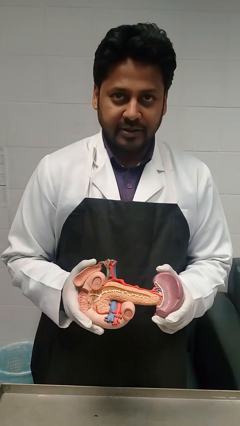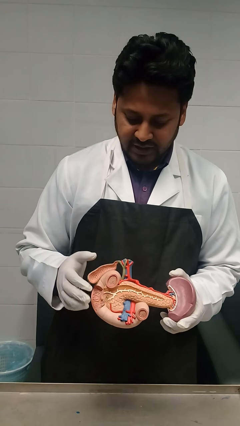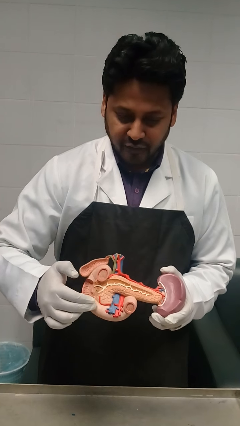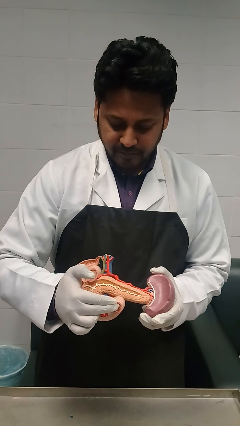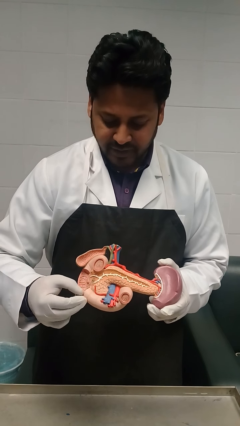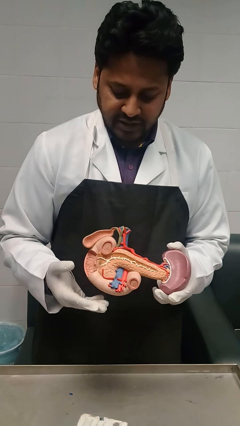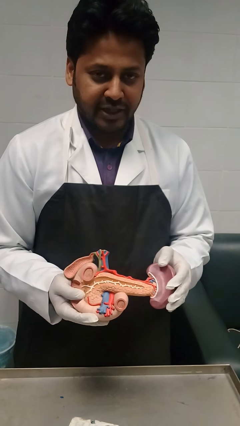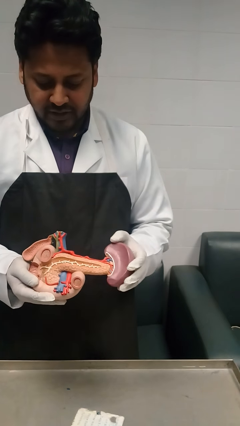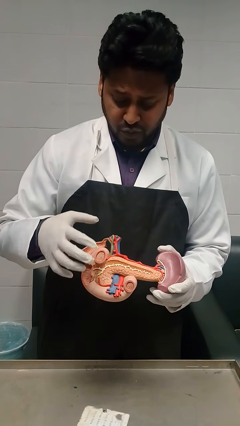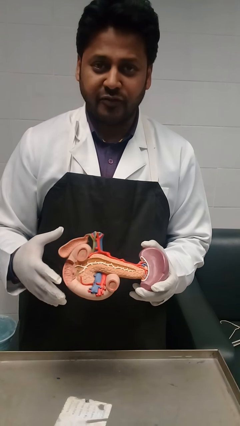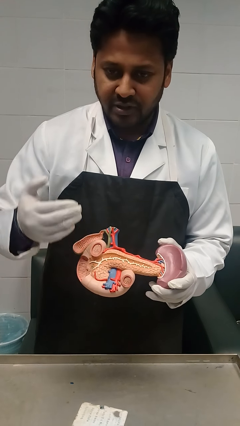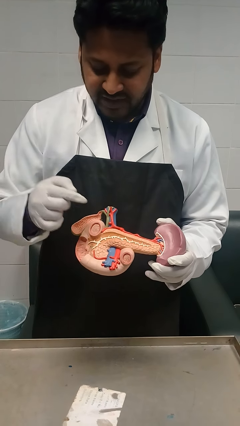Talk about this model. As you can see in this model, we have part of the duodenum: first part, second part, third part, and fourth part. Then we have the pancreas and the spleen. In this model, you have to know certain specific things, and we will be talking about them one by one. We'll start with the duodenum.